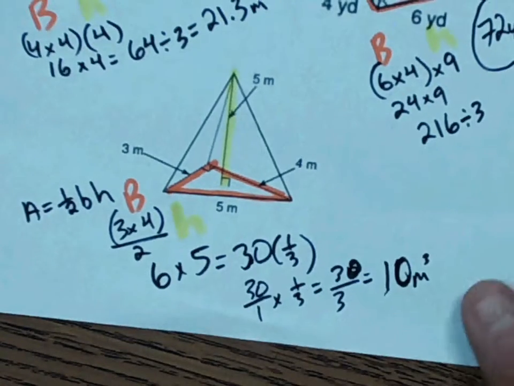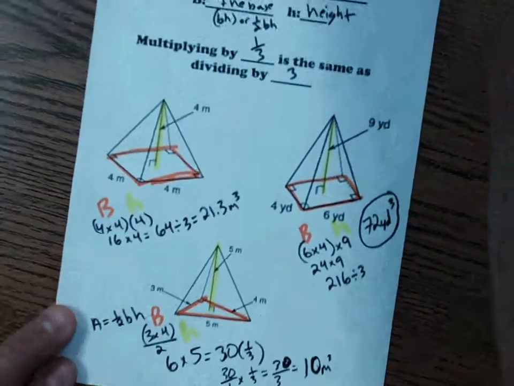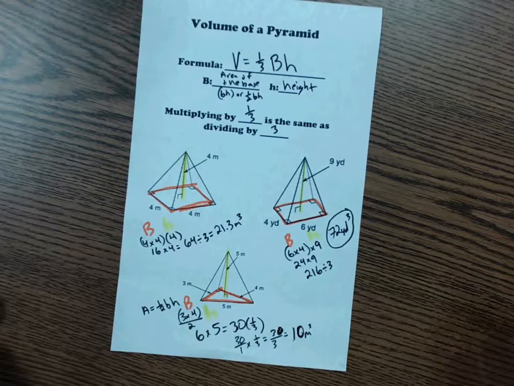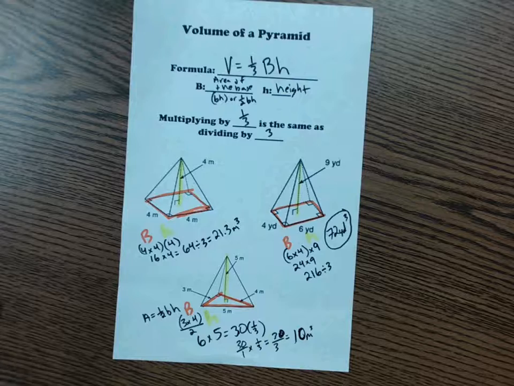So what I want you to do now is go ahead, glue this into the next available page of your journal, and then you have a practice sheet with different types of pyramids. Calculate the volume of those. If you need to, you can come back and rewatch the video or watch parts of it that might help you. Okay? Good luck.